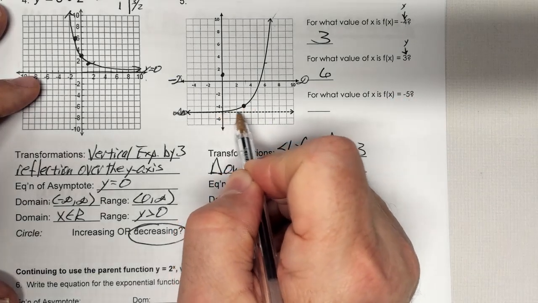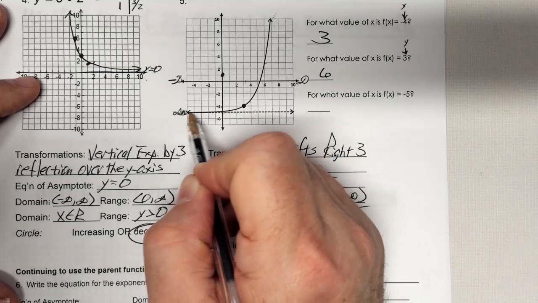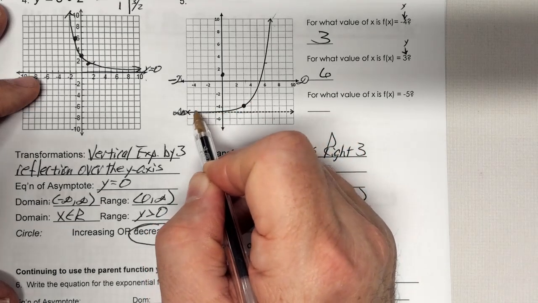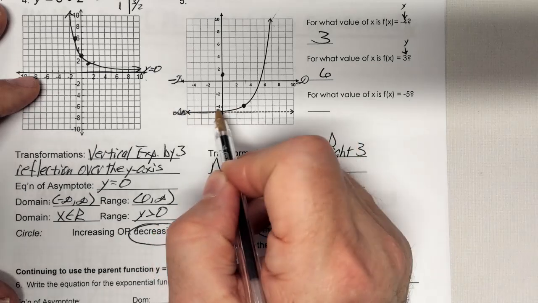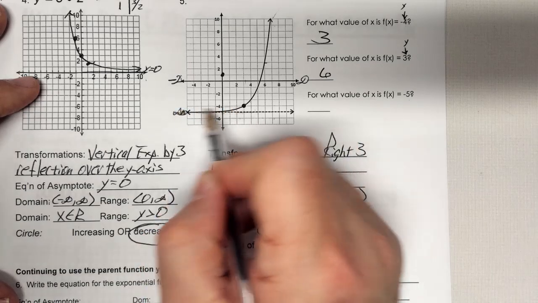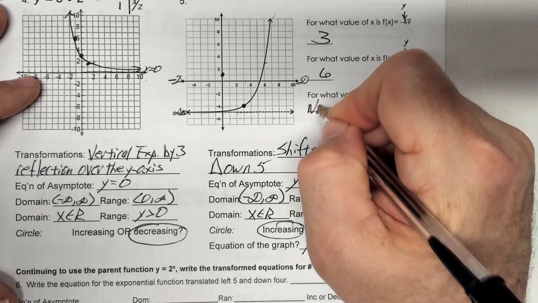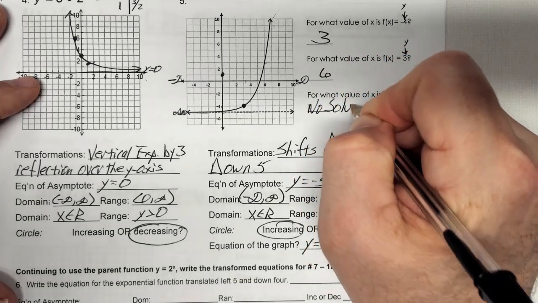And then for what value of x is f of x equal to negative 5? Notice negative 5 is your asymptote, y equals negative 5. So the line never reaches negative 5. It gets closer and closer, but it never reaches negative 5. So this is just going to be no solution.